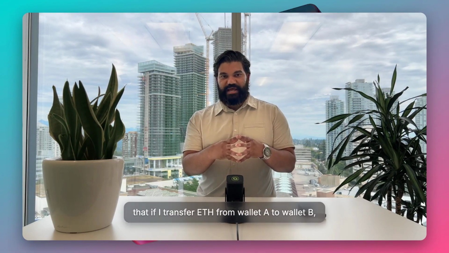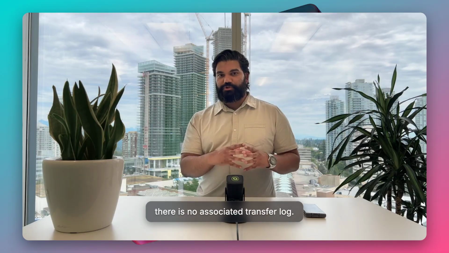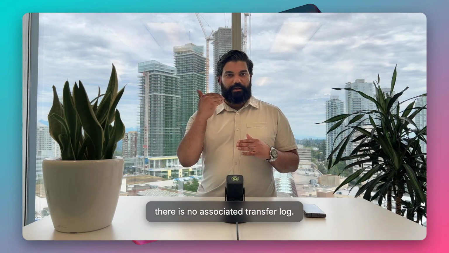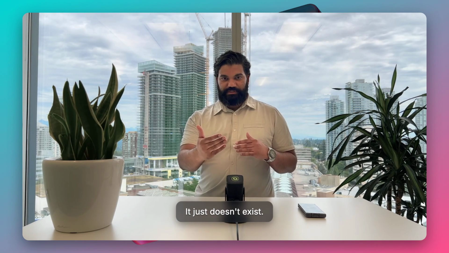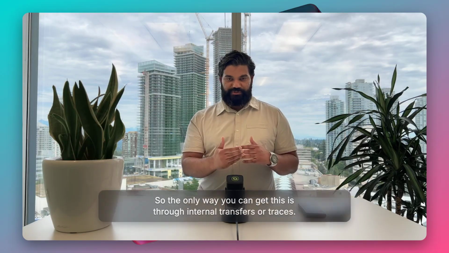So what that means is that if I transfer ETH from wallet A to wallet B, there is no associated transfer log. It just doesn't exist. So the only way you can get this is through internal transfers or traces.